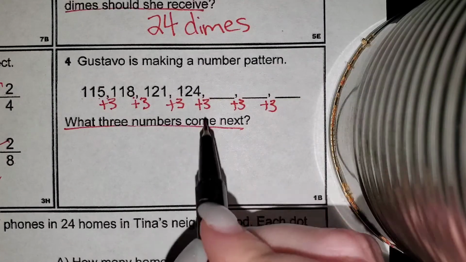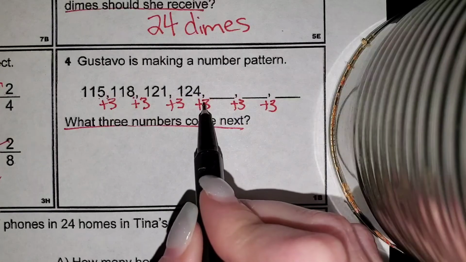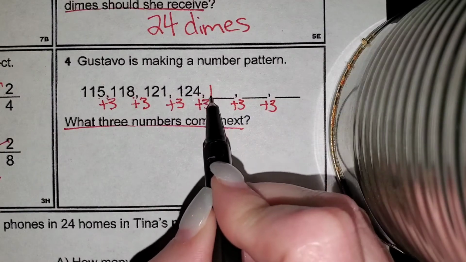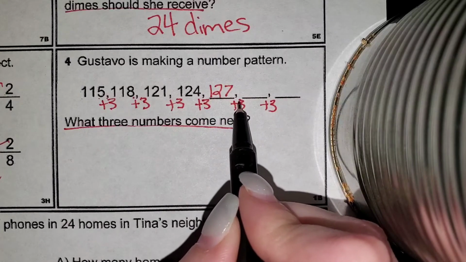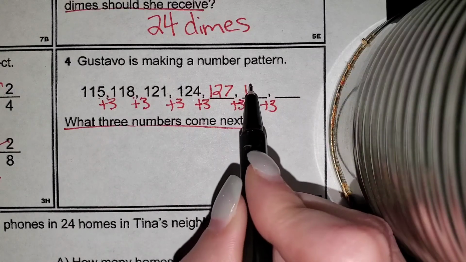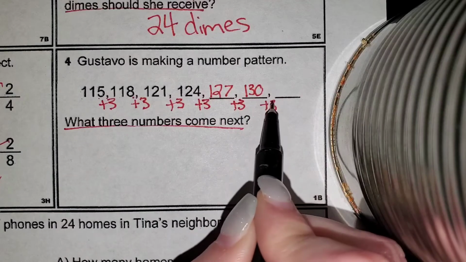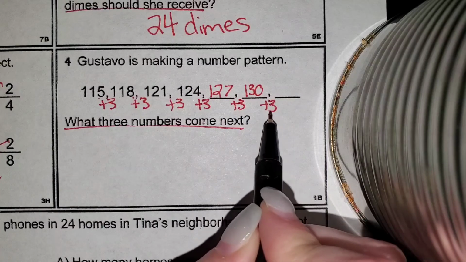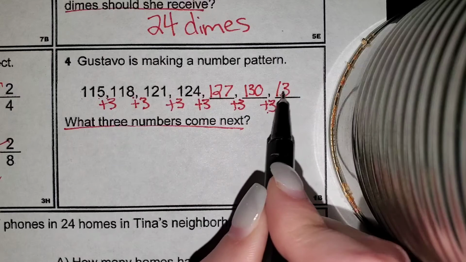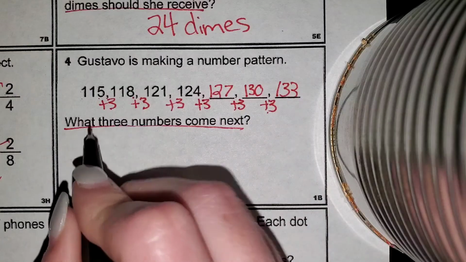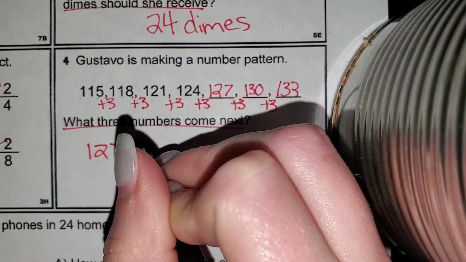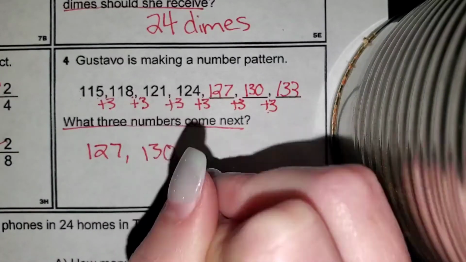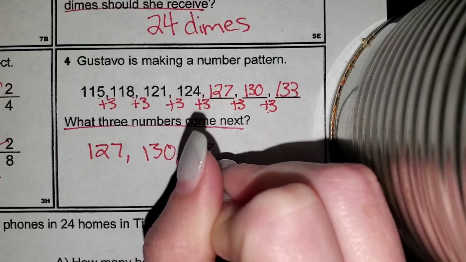Okay, we're going to do 124, 125, 126, 127, 128, 129, 130, 131, 132, 133. So our three numbers are 127, 130, and 133.